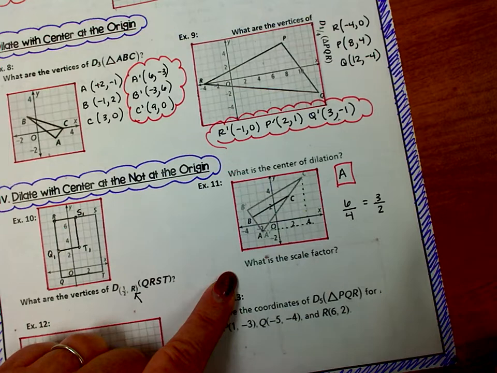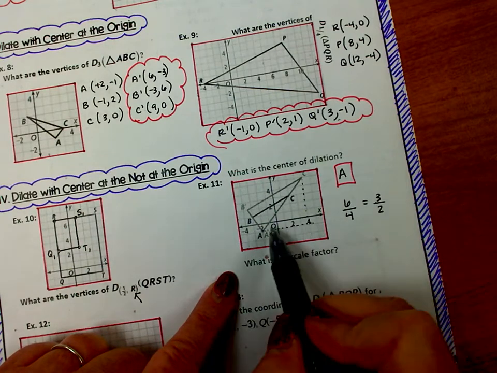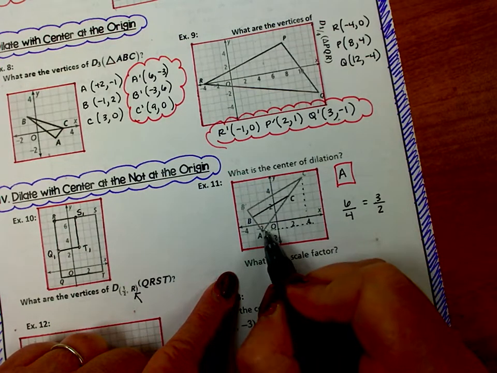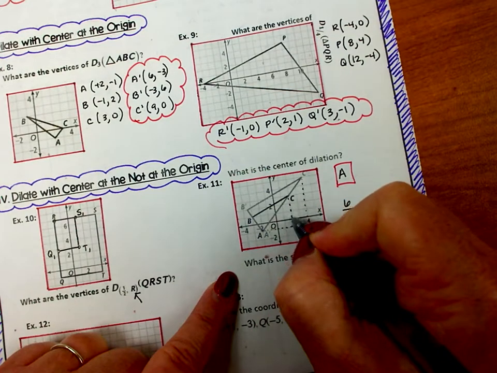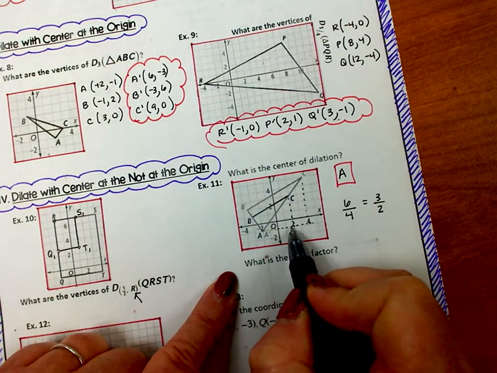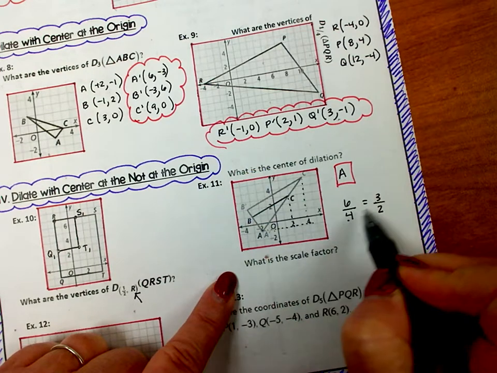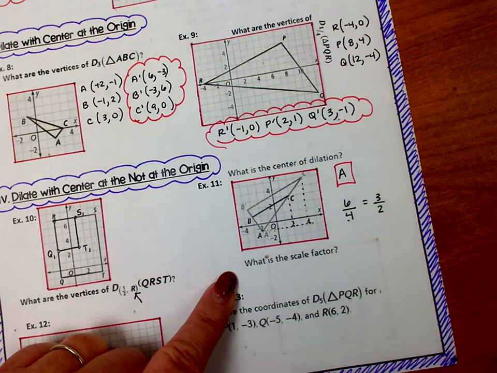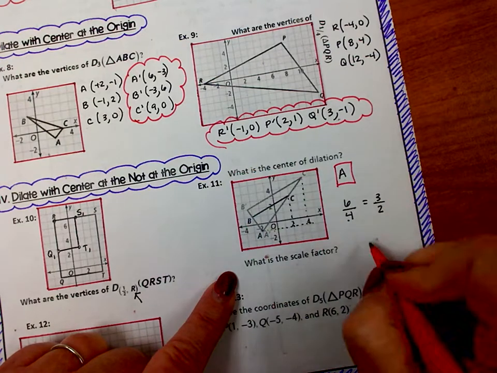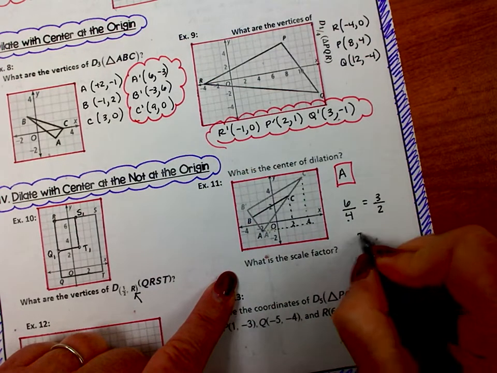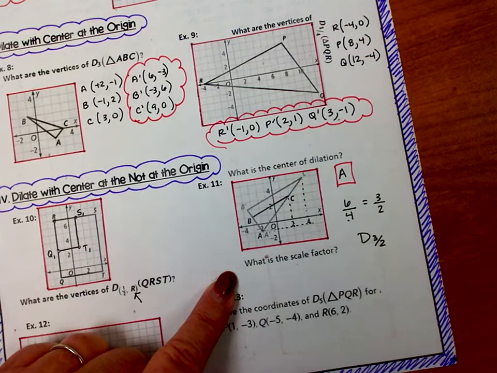Okay, if we want to check it the other way, then we can check how many over. So this one is going over 1, 2, 3, 4, and 1, 2, 3, 4, 5, 6. So it ends up being the same. So it looks like we have a dilation factor of 3 halves. And we will write it like that.